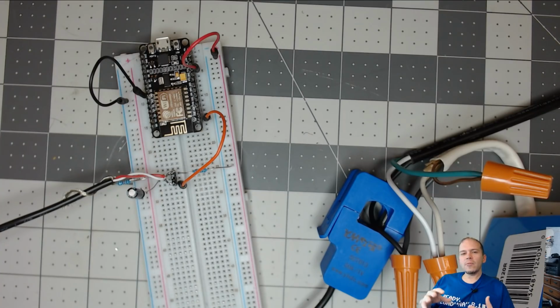I'm not necessarily trying to see the exact, hey, did this cost me $2.08 today? Which is great. You can see that, and we can get pretty close with some calibration. But we're really trying to determine, hey, is the dryer running, or did the dryer just stop?